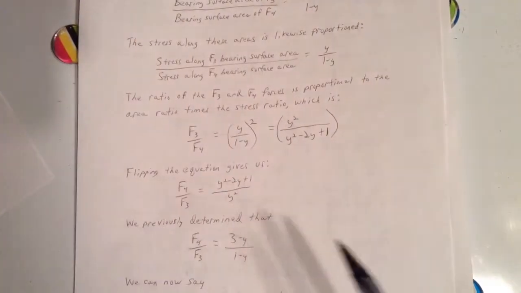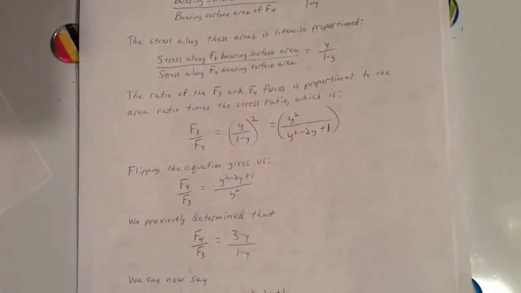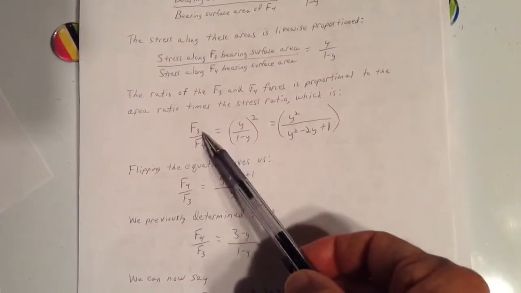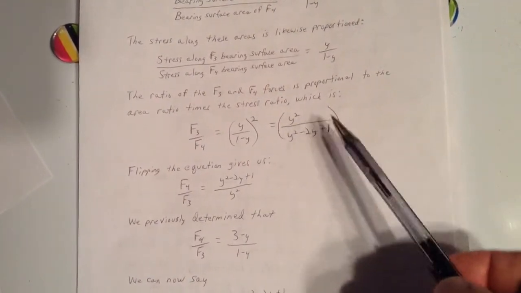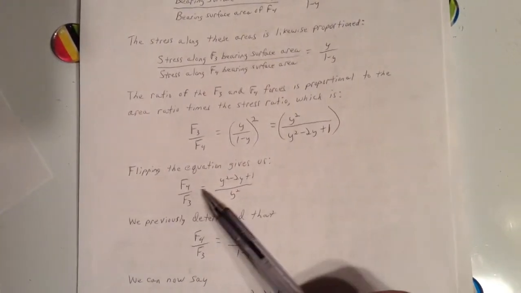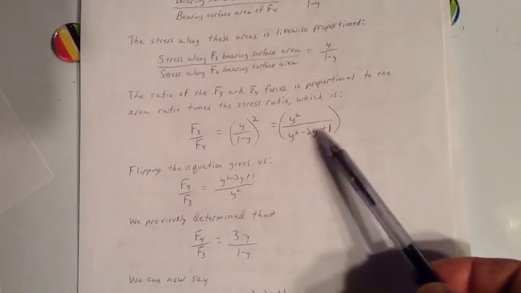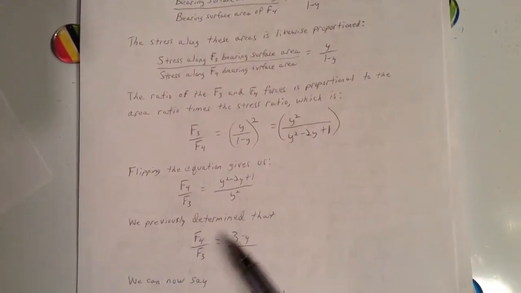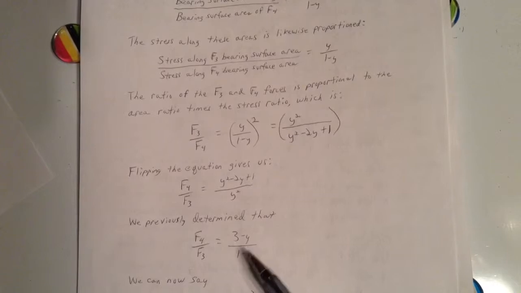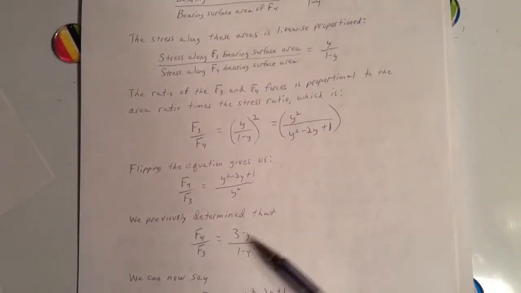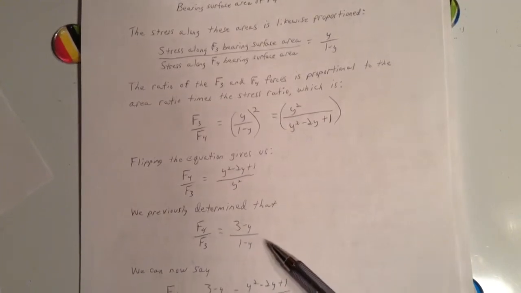So we can now flip this equation. Instead of saying F3 over F4 equals that over that, we can just say F4 over F3 equals that over that. So that's what we've done here. Took that and put it on top, that and put it on the bottom. And we previously determined at the end of part 3 of rivets and bolts that the ratio of F4 to F3 was 3 minus y over 1 minus y.